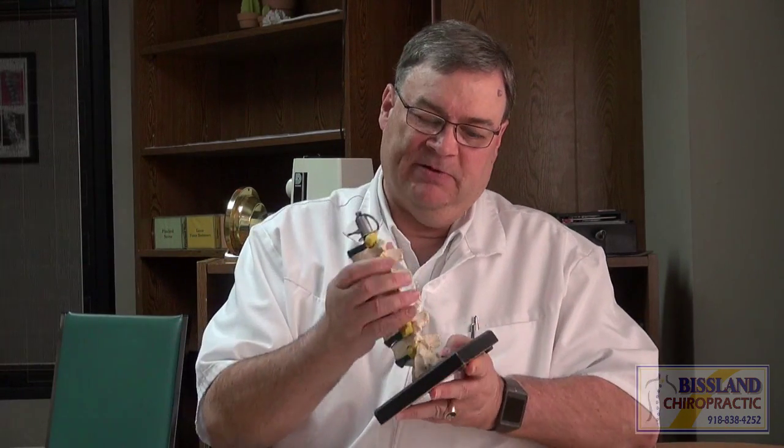For the rest of the program, I'm going to talk about specific conditions that we see related to the subluxations of the low back, and of course low back pain would be the number one that we see. But low back pain can be bone, it can be joint. For instance, on our spine here, if we had a twist in here and the joints were irritated, that can create discomfort and one type of pain.